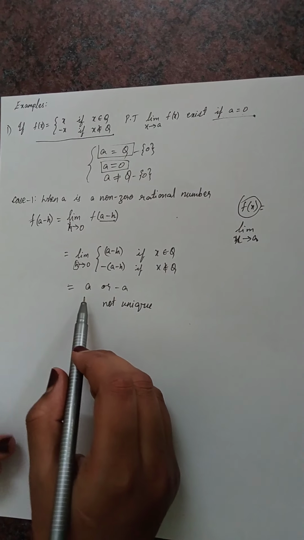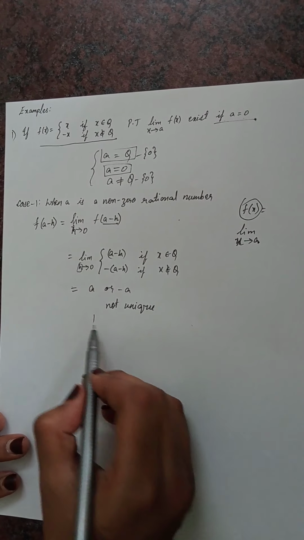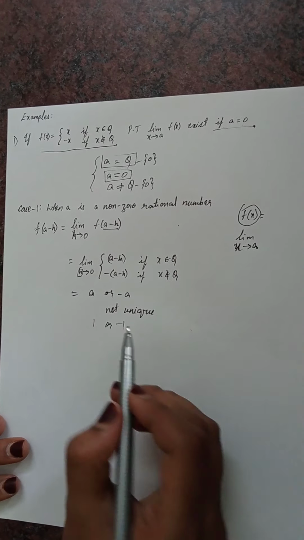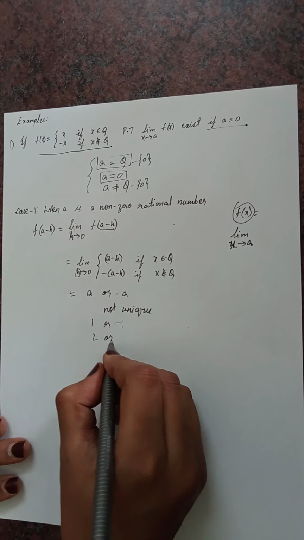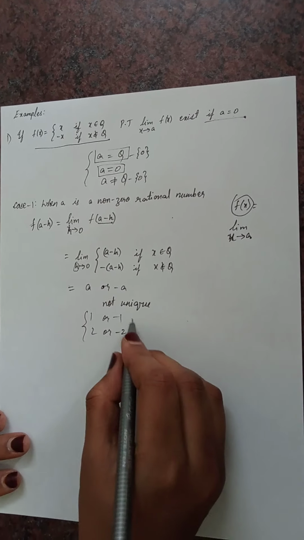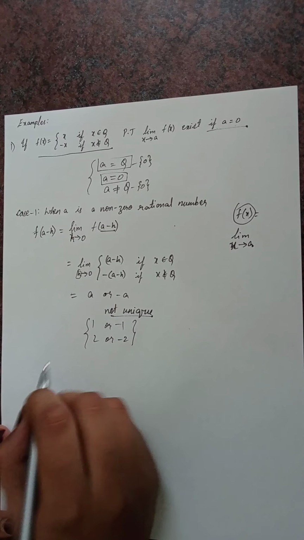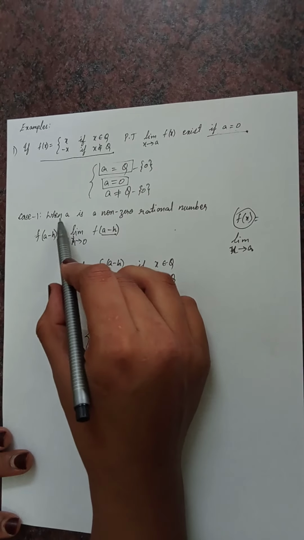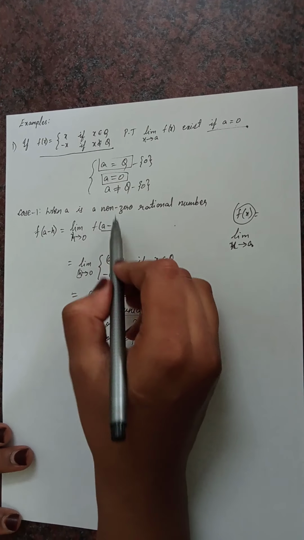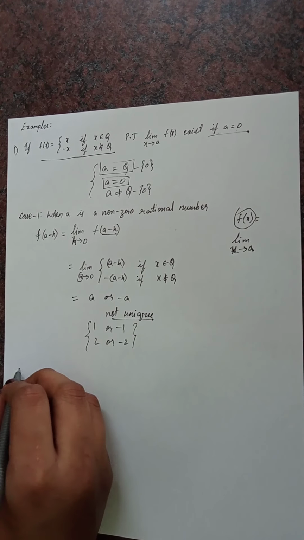So now if I just go on giving the values, I might get 1, minus 1, or 2 or minus 2. So obviously both are not equal. So it is not unique. Therefore, this limit does not exist. So now let us see case 2.